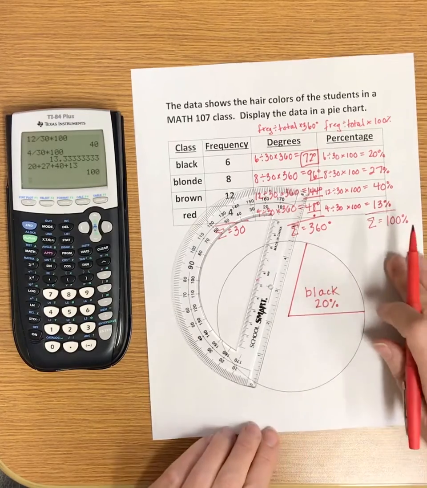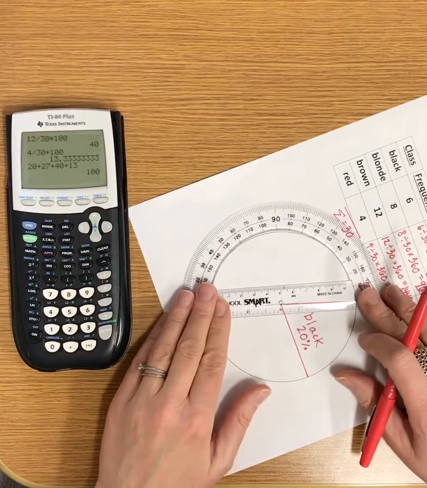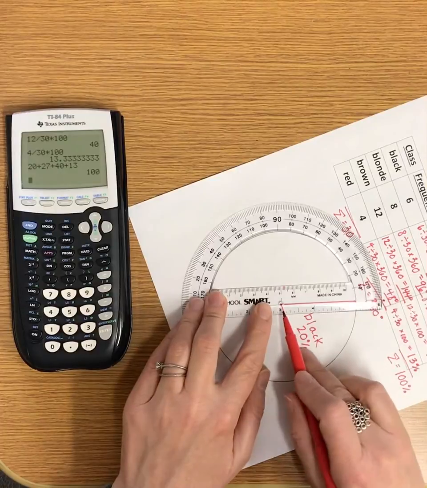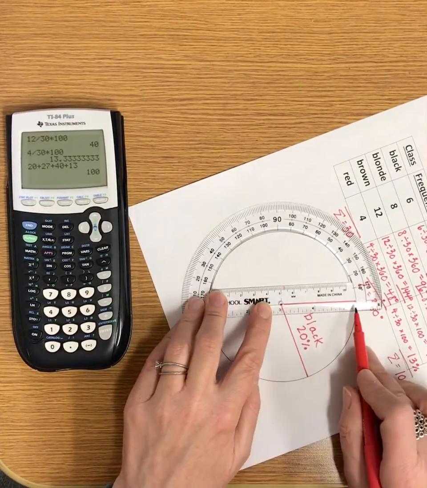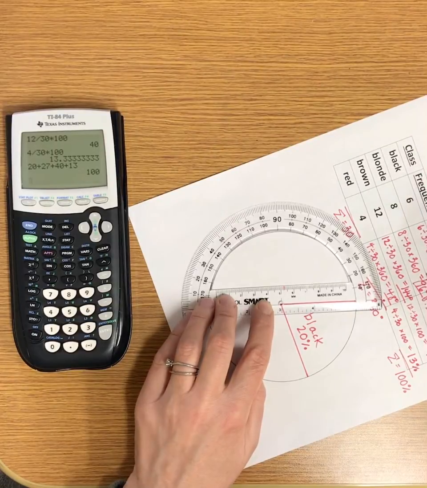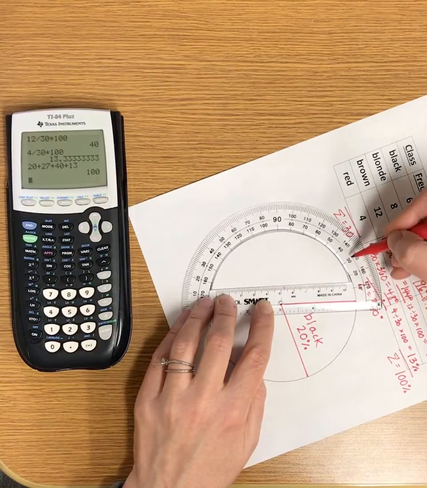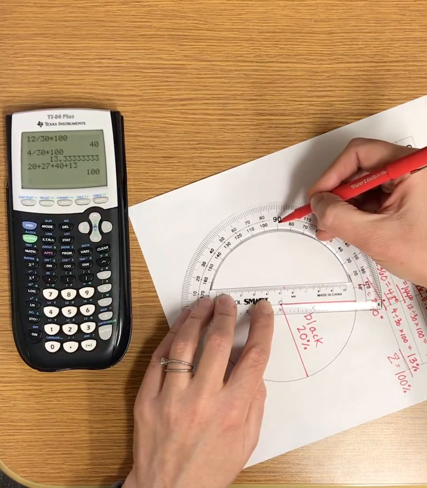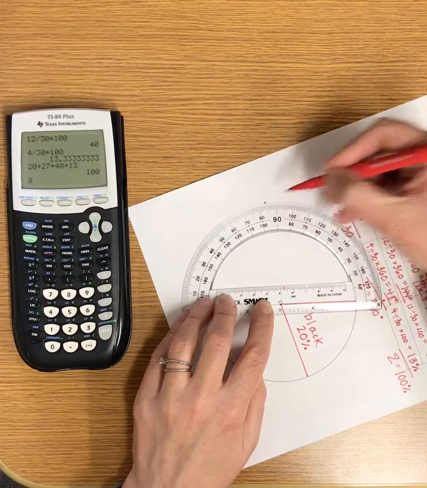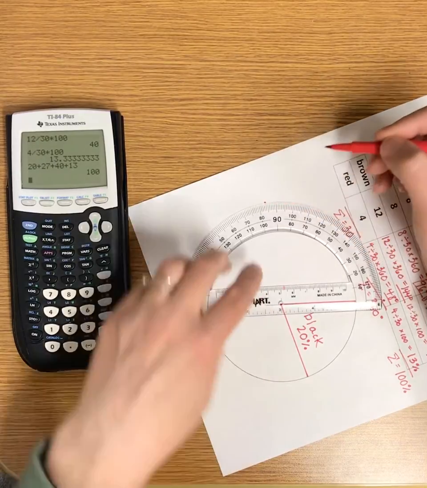The new line we drew will now become our baseline, so we'll spin this around a little bit. Again, line up the center with the hole or notch or crosshairs, and the line we just drew is our new baseline. This time for blonde, we want to go around 96 degrees. So on the scale here, starting at 0, 10, 20, 30, 40, all the way to 90. And then to get those last 6, we'll go out to the outer edge, make a mark about 6 past the 90.